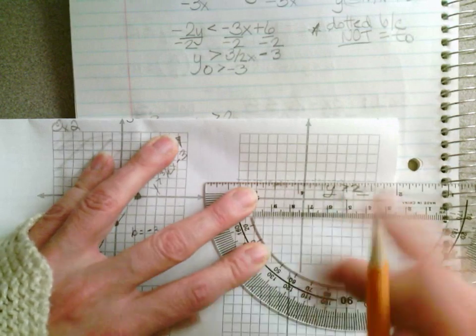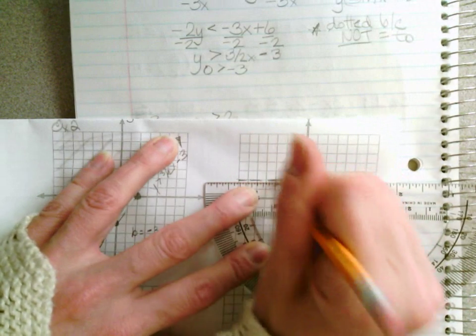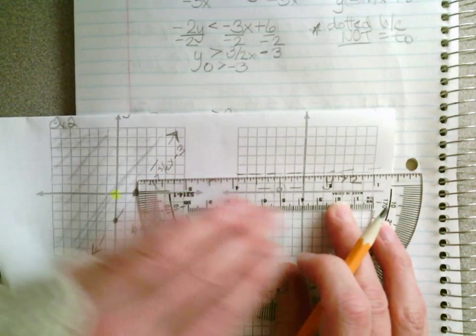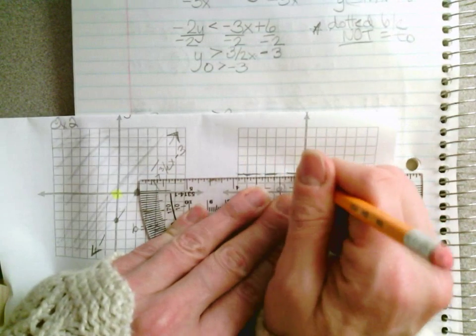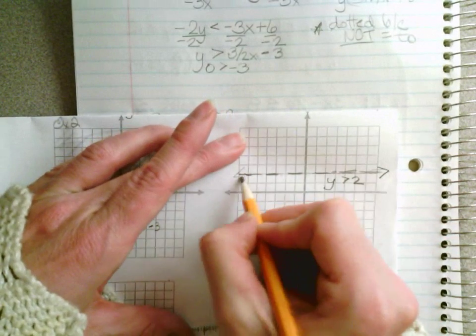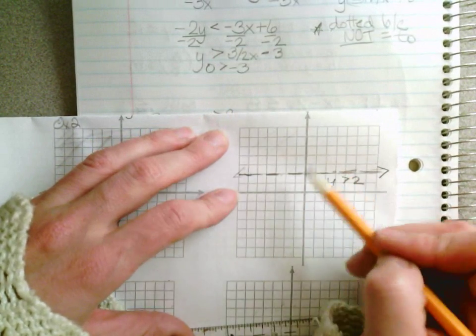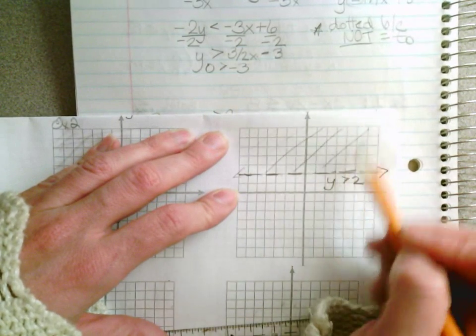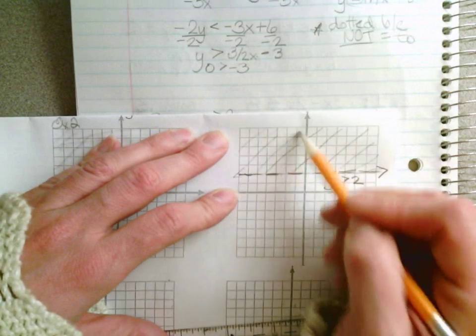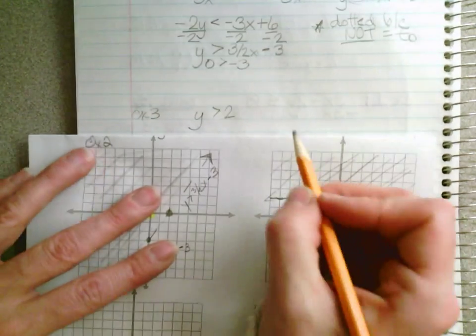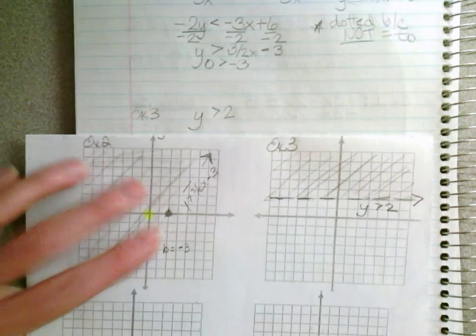You don't even have to test anything. Oops, kind of lost my line there. Y is greater than 2. Dotted line, I don't even have to test because I know a 3 is bigger than a 2, a 4 is bigger than a 2, and everything above that. Those are all bigger than 2. Okay, there's my example 3.